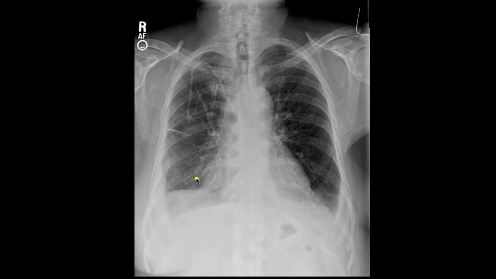So we can see that the heart is a little bit enlarged in this patient, and you can also see nicely that they have blunting of the costophrenic angles bilaterally, so the patient has bilateral pleural effusions.